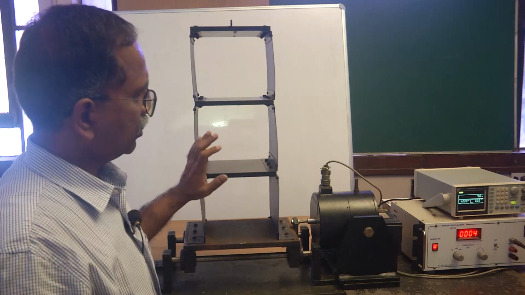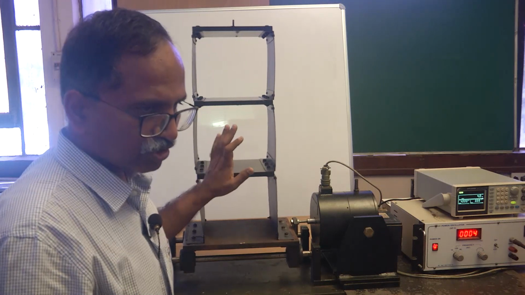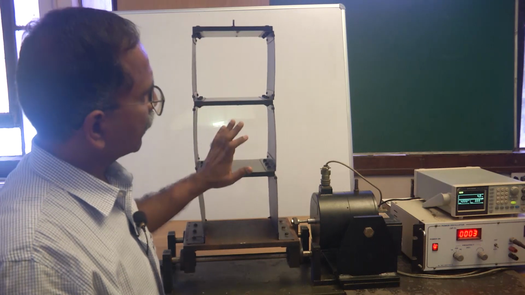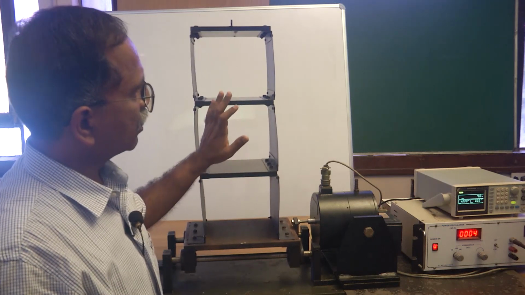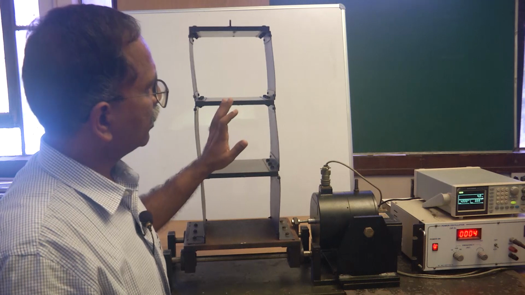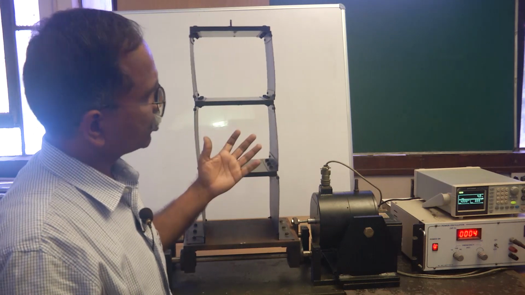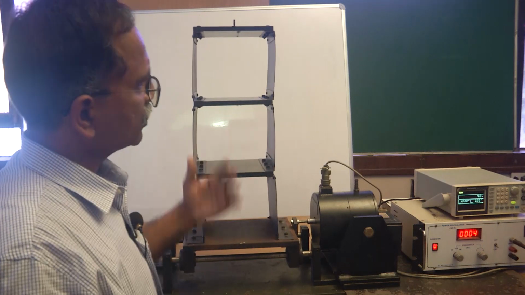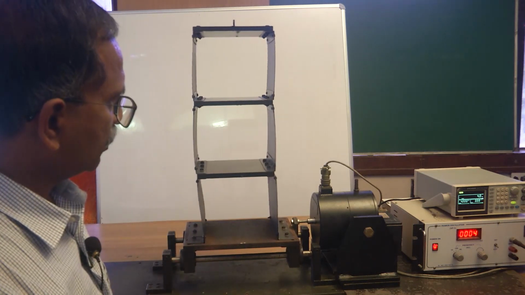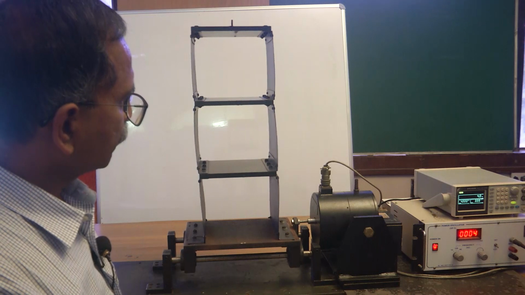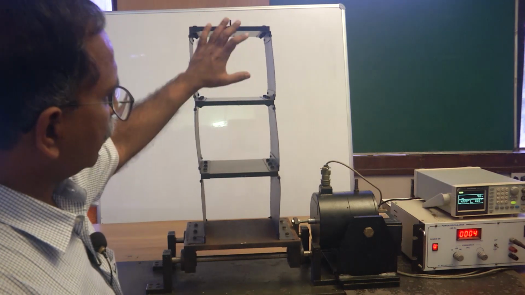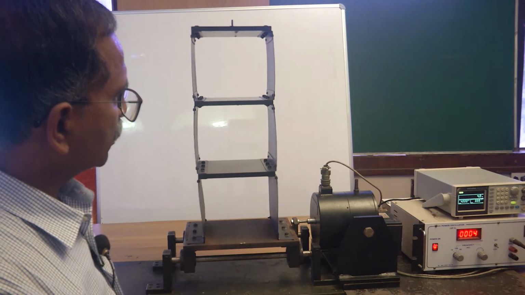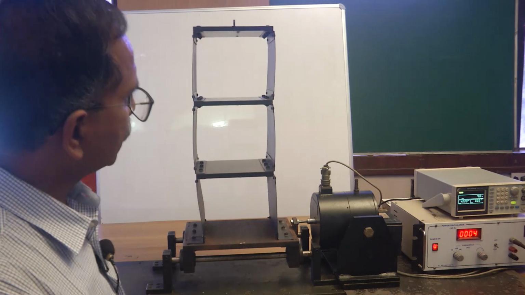We are of course not getting a free vibration response. We are getting a forced vibration response, but the mode shapes are basically getting inferred from the operating deflection shape corresponding to the resonance points. Okay, so this is the second resonance or second natural frequency, and the kind of mode shape that we are observing is basically going to be corresponding to the second natural frequency.